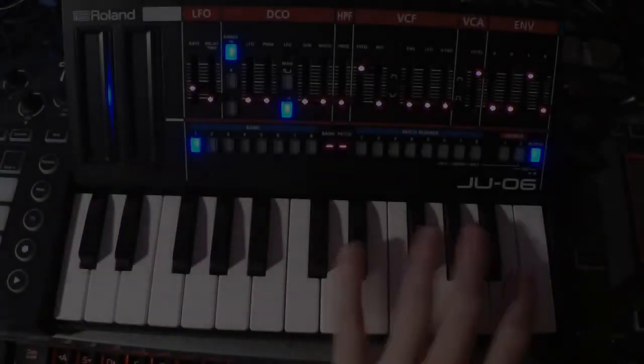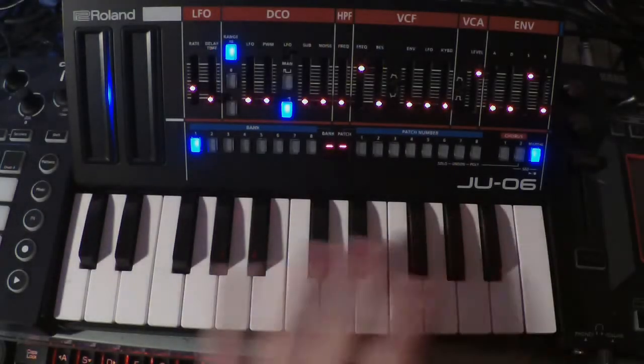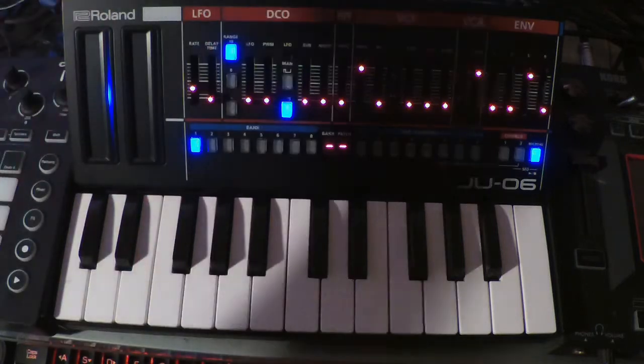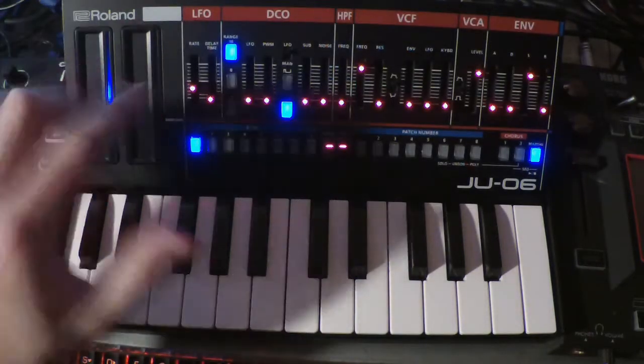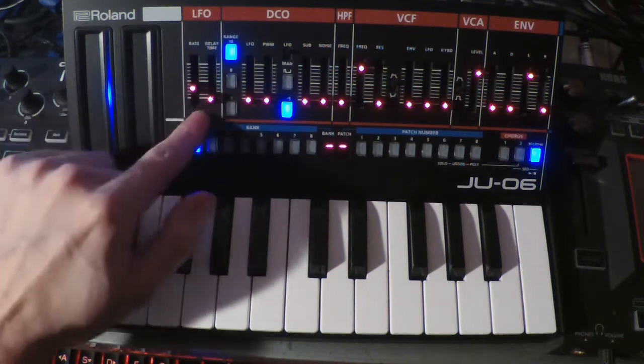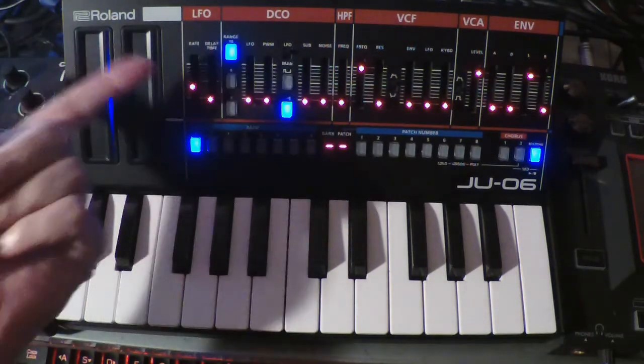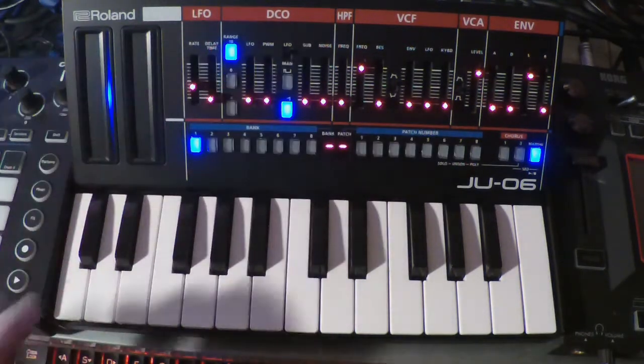So in this video we're going to look at the JU-06 by Roland. We're going to start off looking at the LFO. So here's the LFO. We have a rate and delay time. So we can't actually do anything yet until we assign something to it.